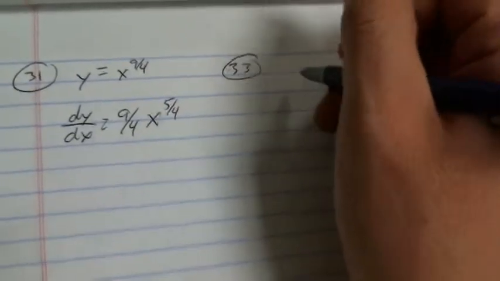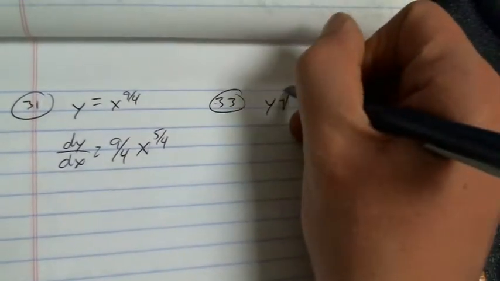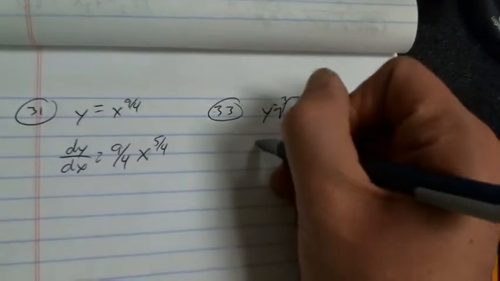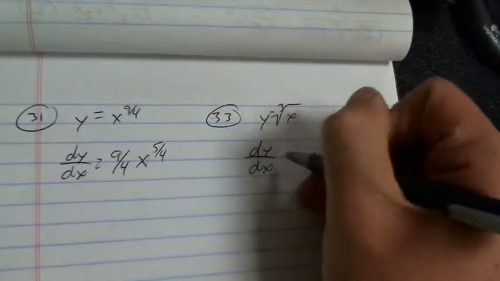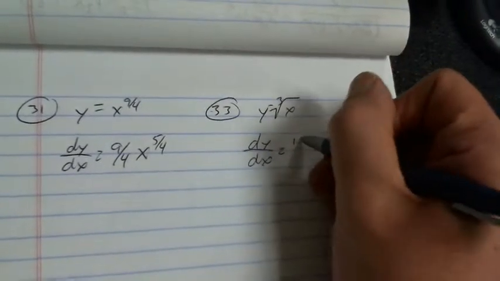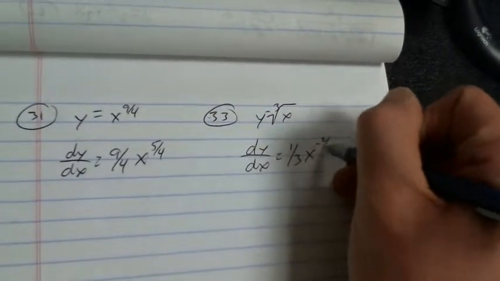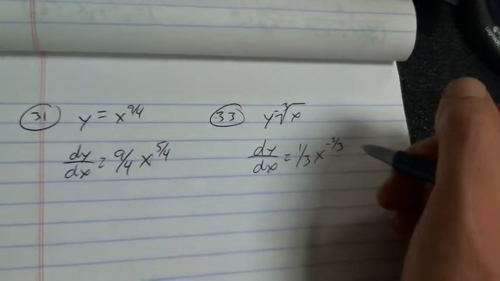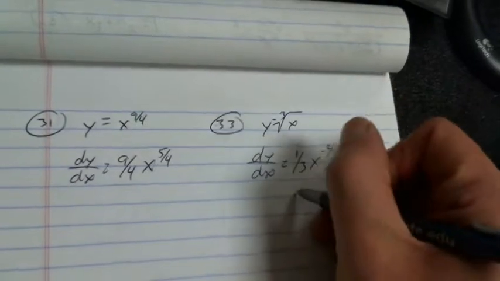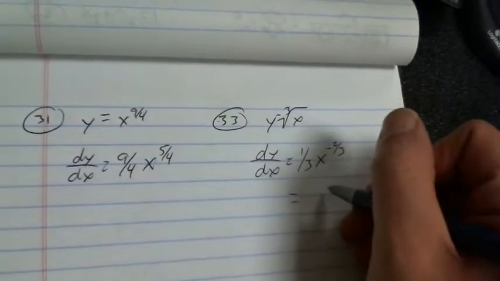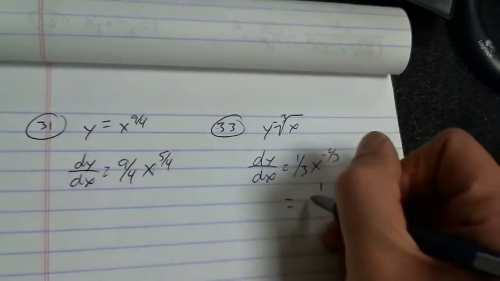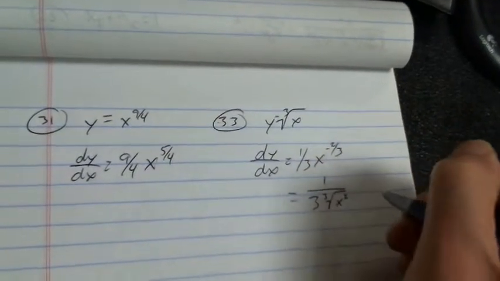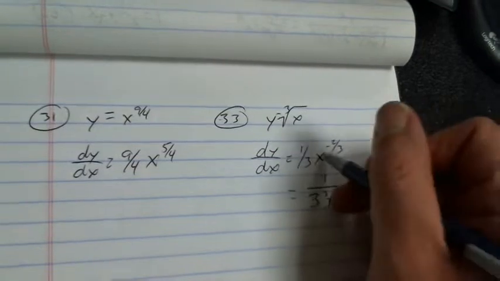33. First derivative of y equals the cube root of x. Derivative is really x to the 1/3, so that's 1/3 x to the negative 2/3. We could make that look a little bit different, though it won't necessarily be better. It'd be 3 times the cube root of x squared. I mean, either one. I'd keep it like this.